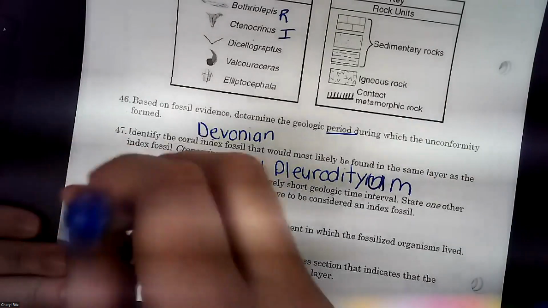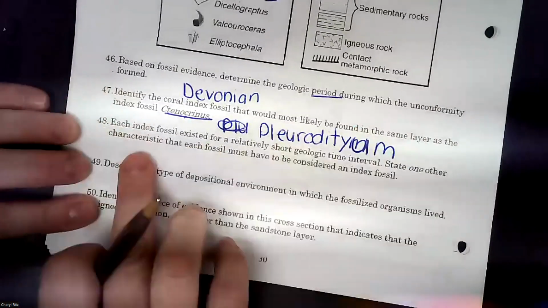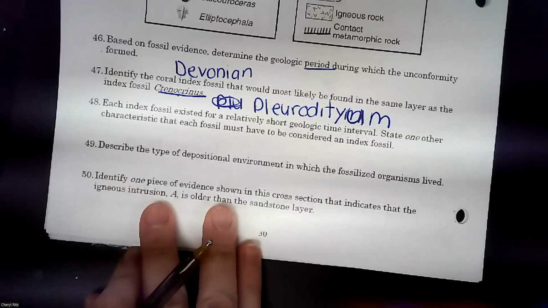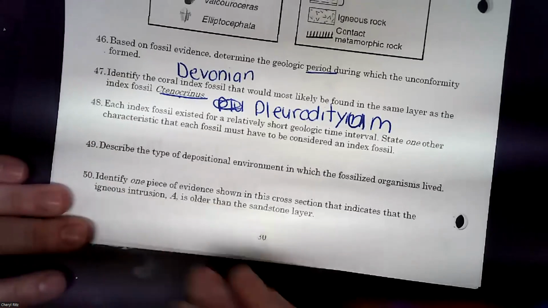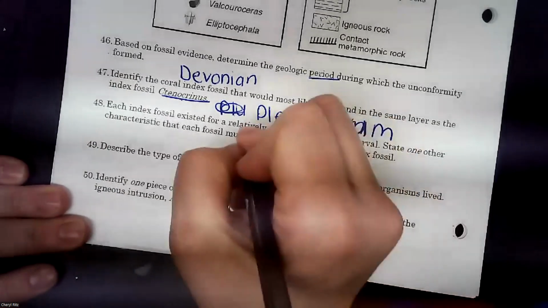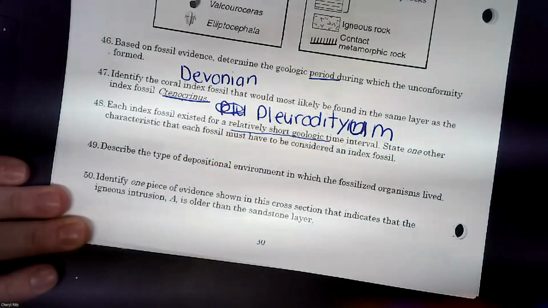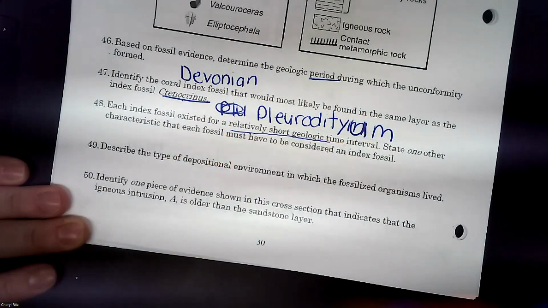So here's another way they're going to word a very similar question as the one we just answered. Each index fossil existed for a short geological time interval. State one other characteristic that each fossil must have to be considered an index fossil. See how they gave you one, relatively short geological time? You can't reuse that one.